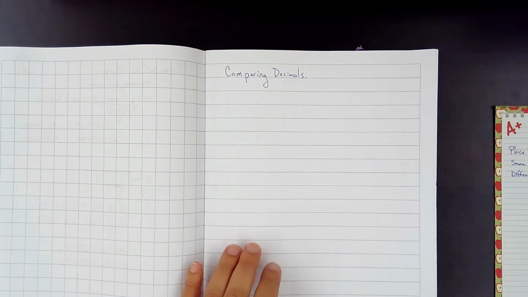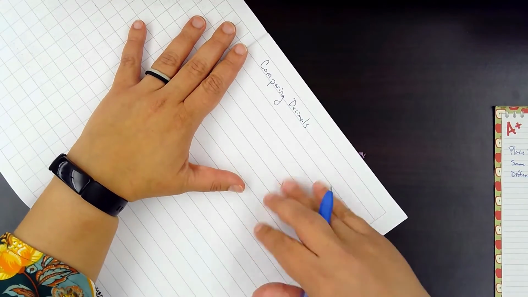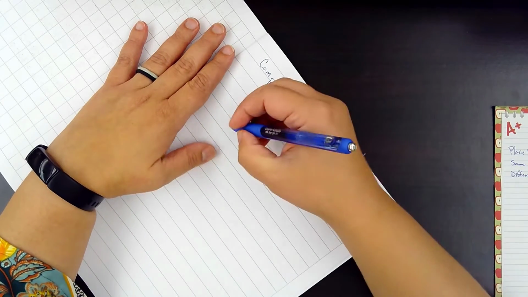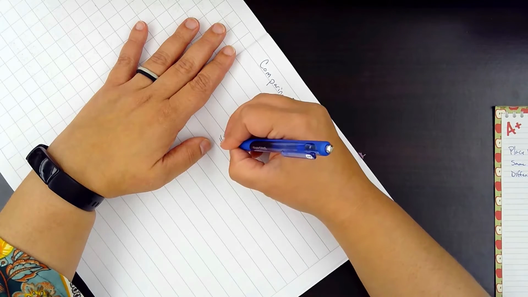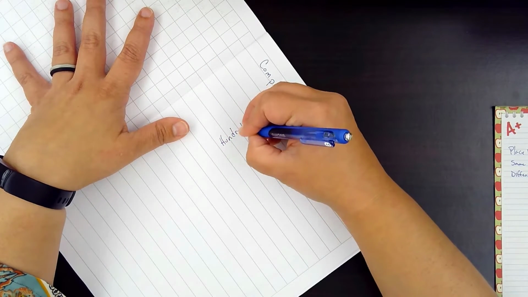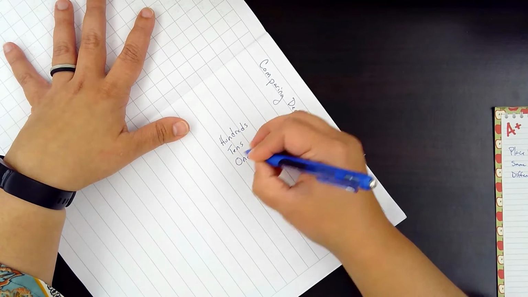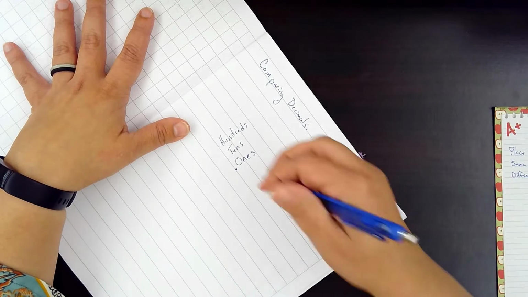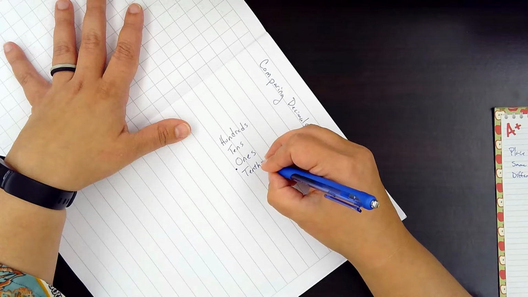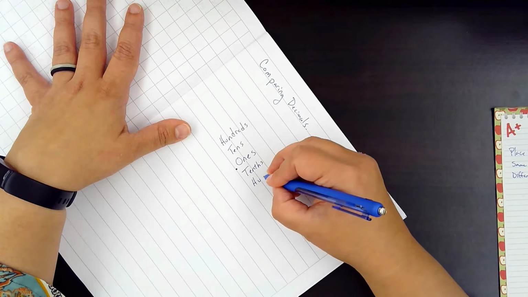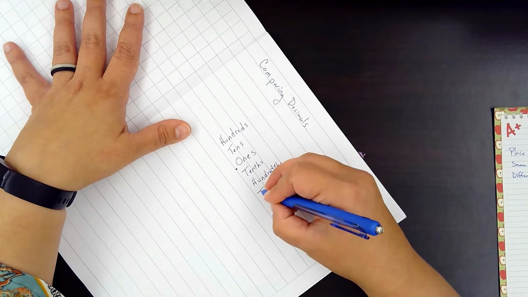I'm going to start by making a place value chart here to compare my decimals. So I'm going to turn while I write. And I'm only going to start above the decimal point with the hundreds, tens, ones, and then there's going to be my decimal point. And then I'll have tenths, hundredths, and thousandths.